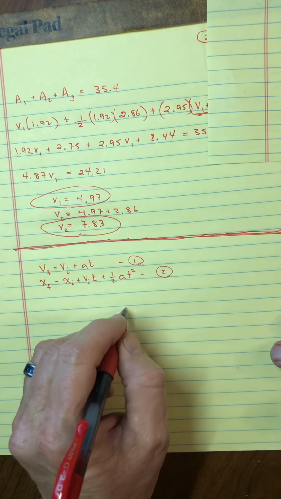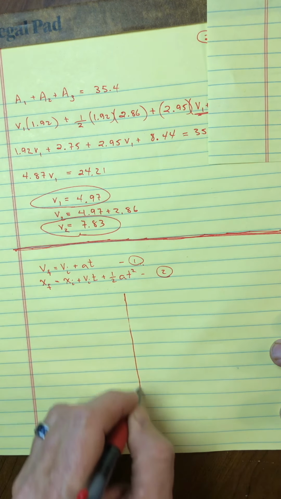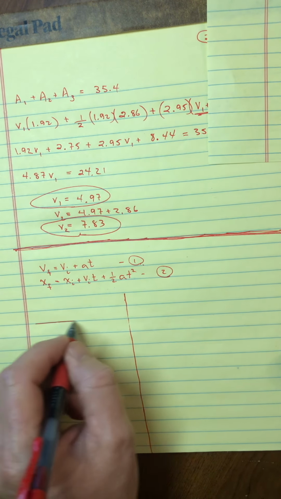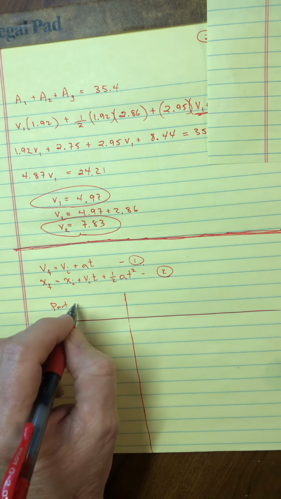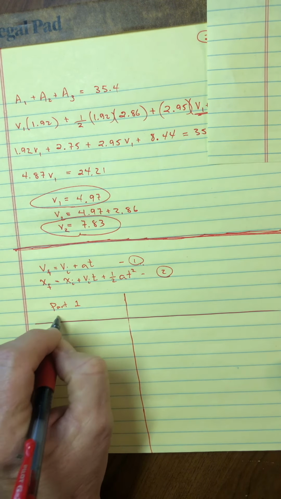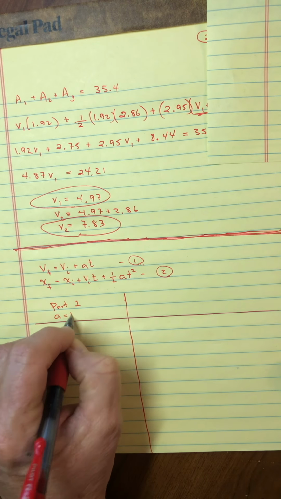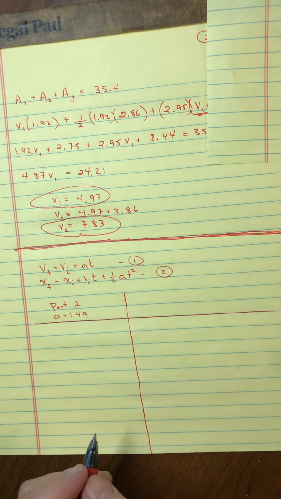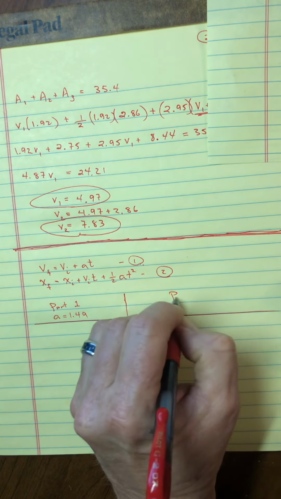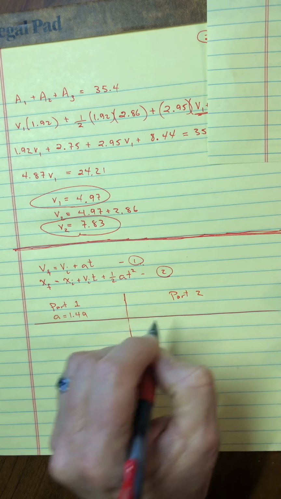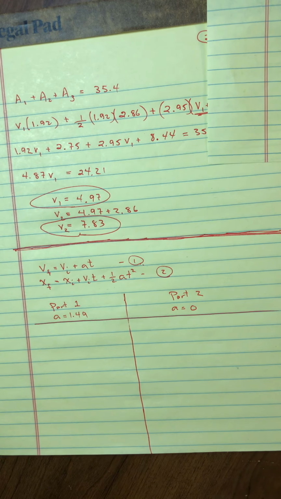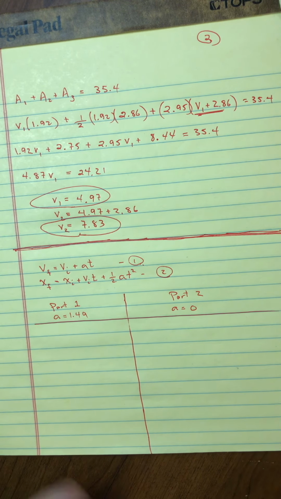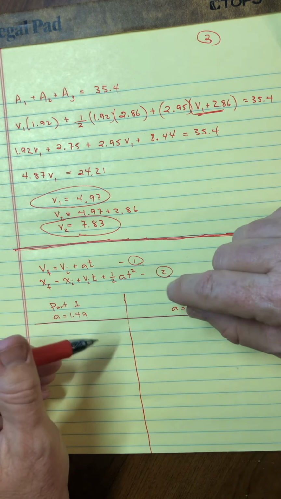So problems like this, when I do the math, I like to split my paper in half and say, all right, so I'm going to do part 1. And part 1 has a constant acceleration of 1.49. I'm also going to do a part 2, and part 2 has a constant acceleration of 0. And so this will justify using these equations.